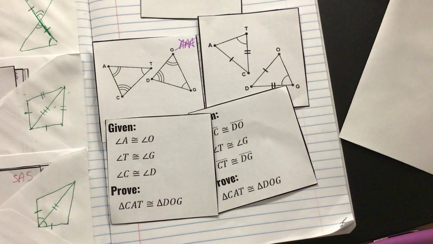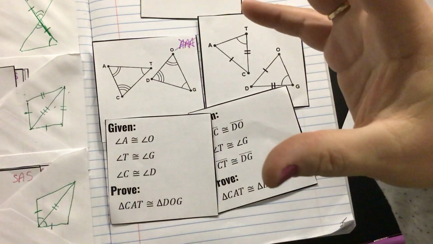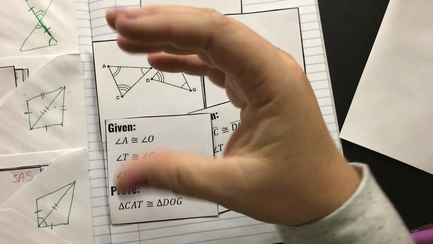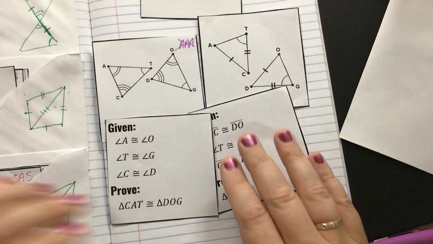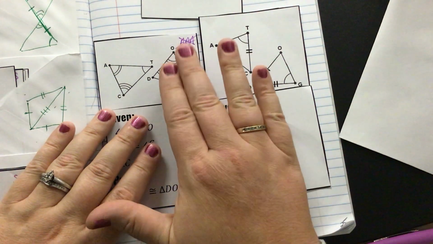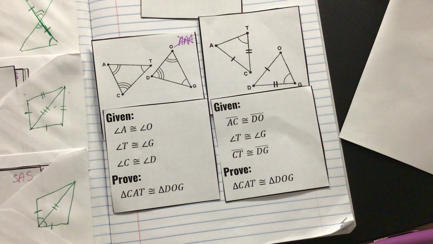And what is a dilation again? It's not a rigid motion. Remember, in a dilation, one gets bigger and one gets smaller, or vice versa, right? They're not going to be congruent. They're going to be different sizes. So that's why angle, angle, angle does not work, okay?